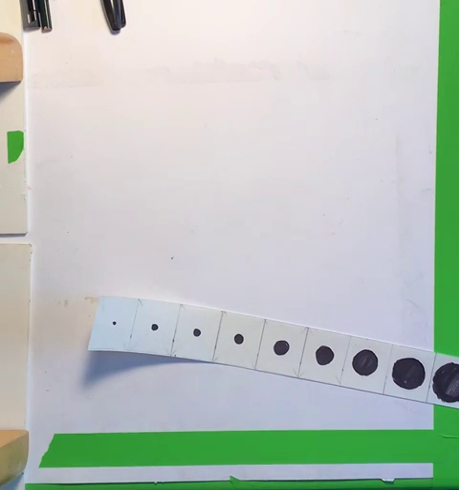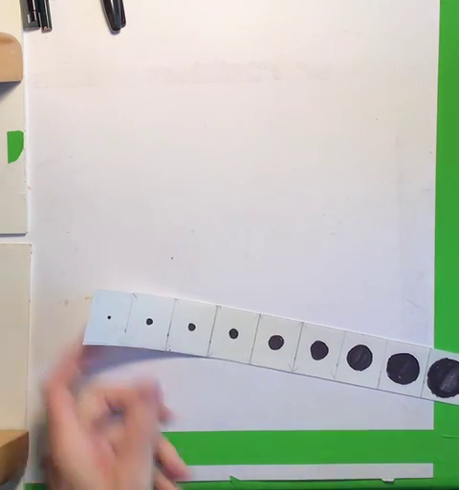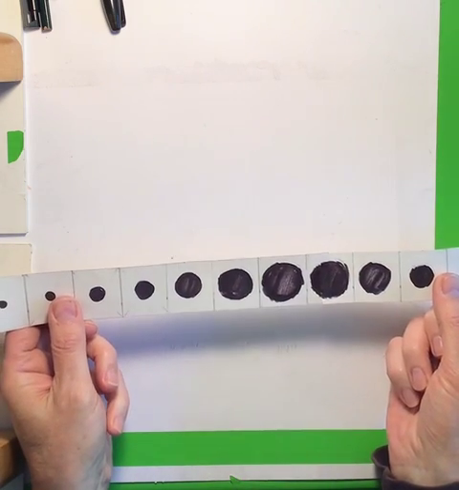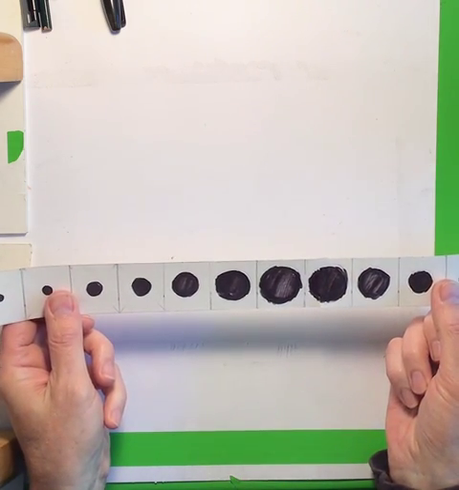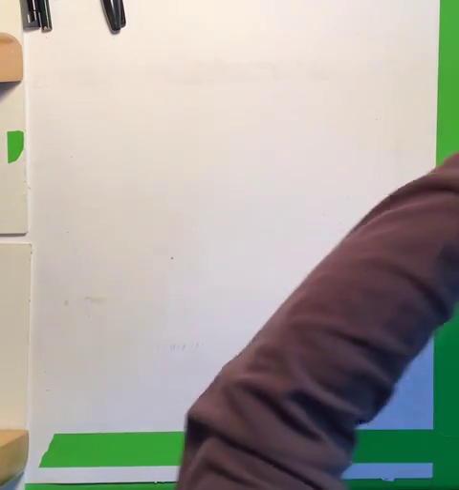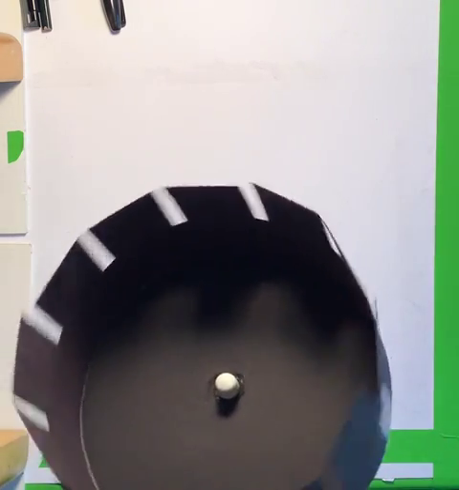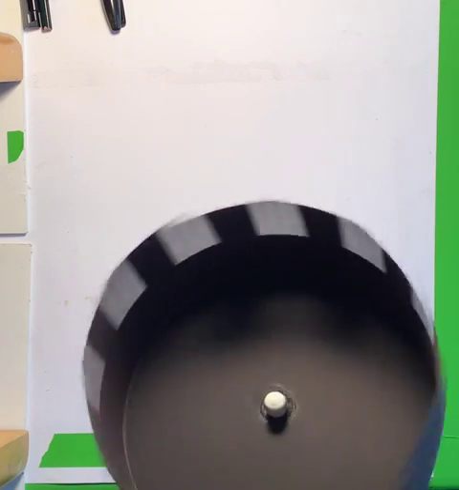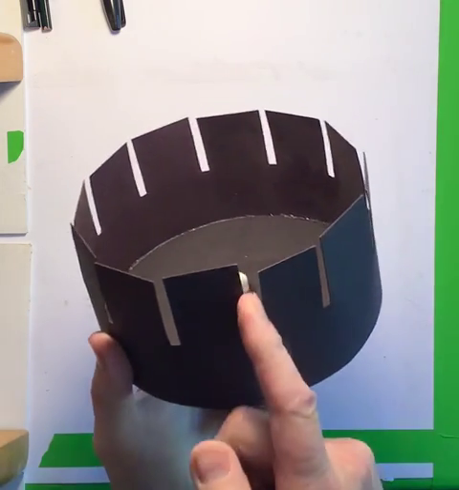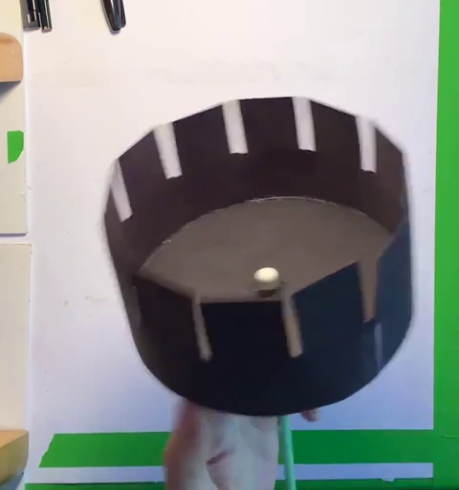Okay, I'm going to make a short video to show you how to figure out the spacing for your cells in this animation strip. This one is longer. I'm going to do this for a smaller one, maybe more like the size you're going to be using with this Zoetrope device. These slots are a little bit wide, but it'll still work.